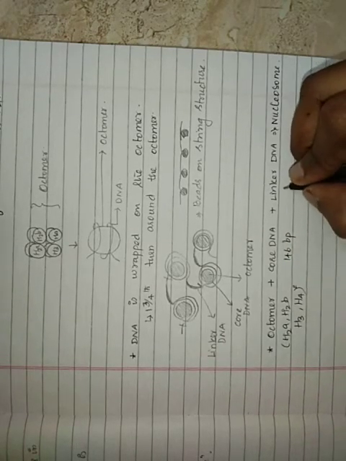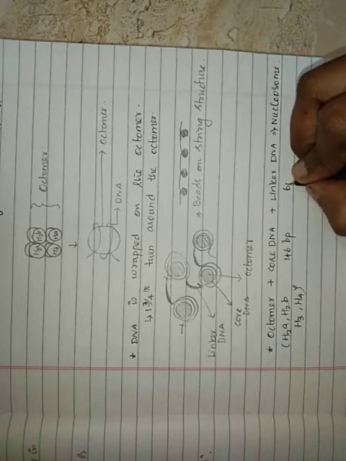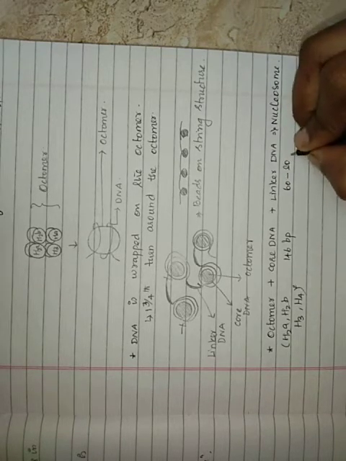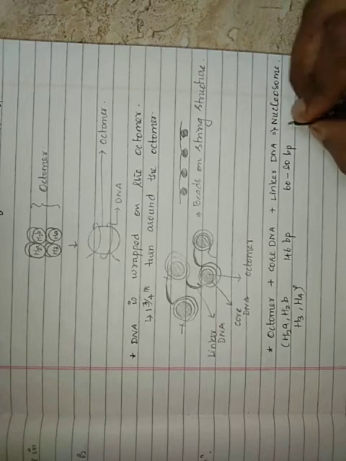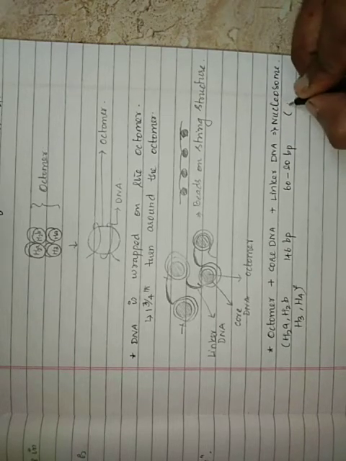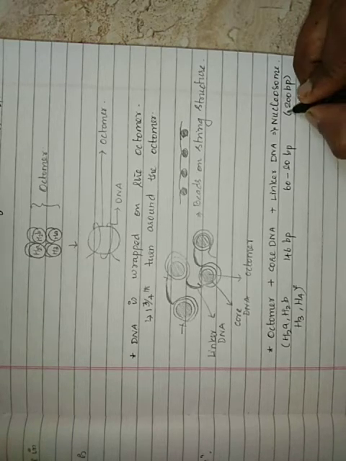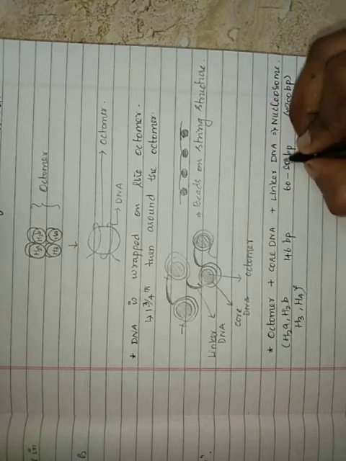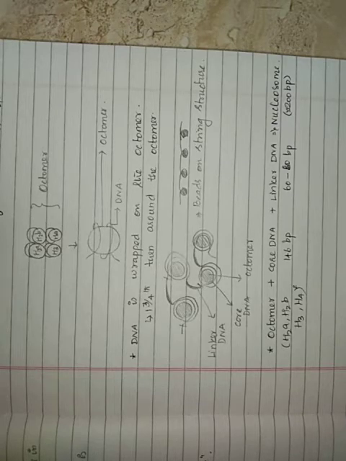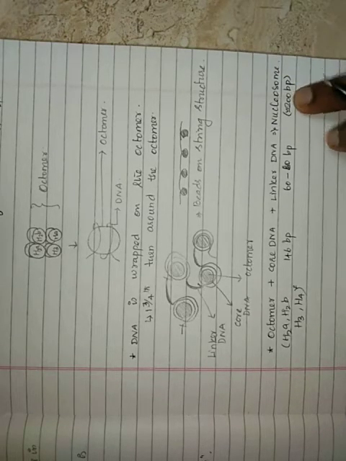Around the octamer there are going to be 146 base pairs, and the linker DNA varies from a length of 60 to 80 base pairs. And normally for a nucleosome it is considered there are going to be 200 base pairs. This is only an approximate number; we do not state an exact number, because the 60 to 80 will vary. It differs from one DNA to another, one organism to another, so approximately we consider 200 base pairs in a nucleosome.